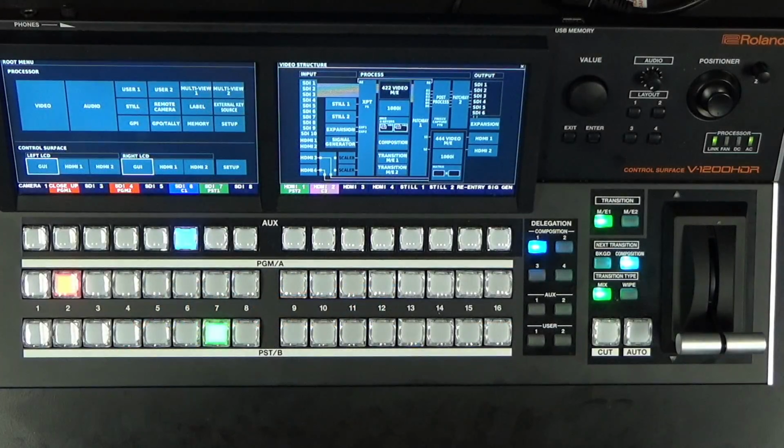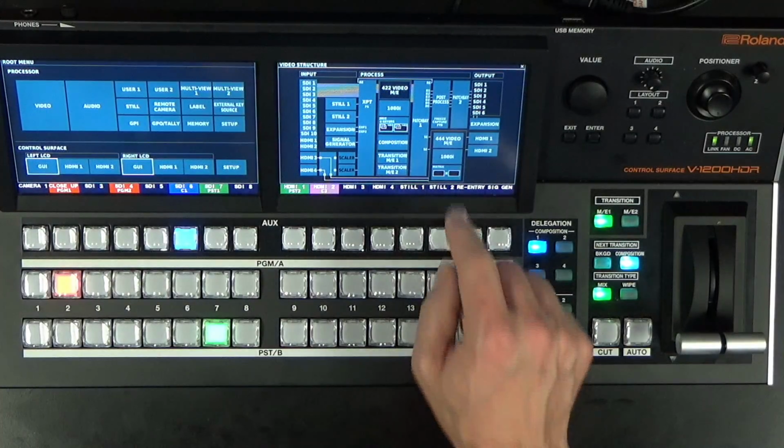Welcome to the V1200HD Still Store, Freeze Frame, and Saving Projects tutorial. First thing we're going to show you how to do is a freeze frame.